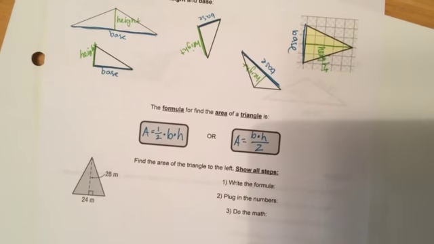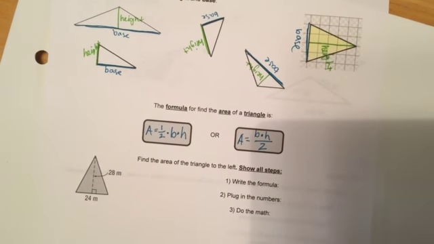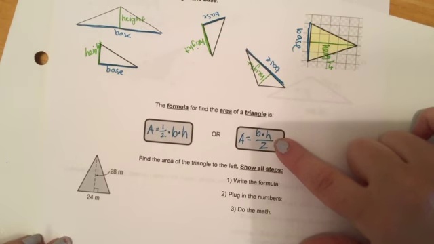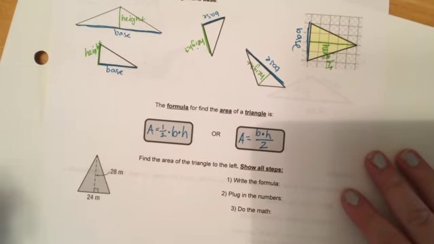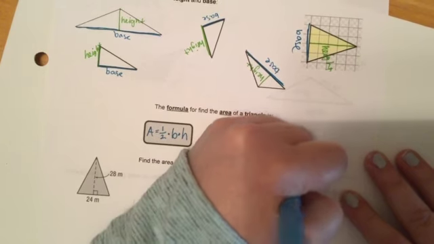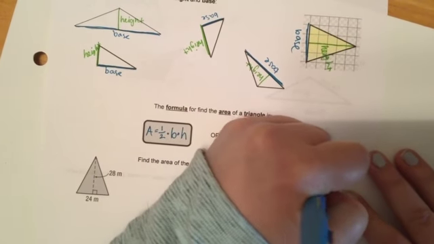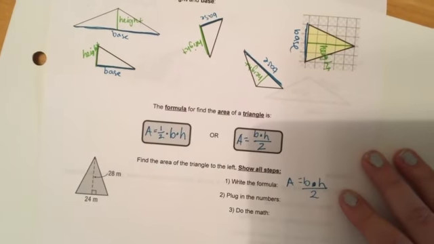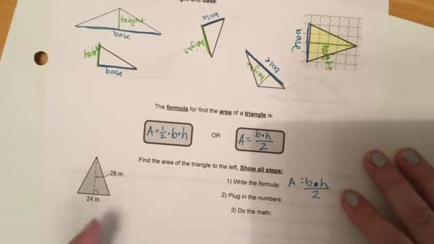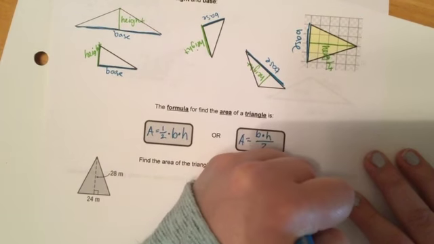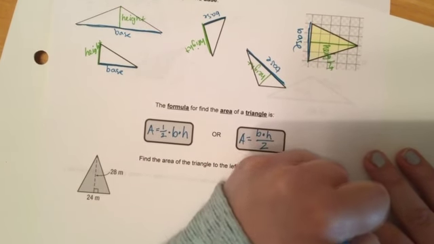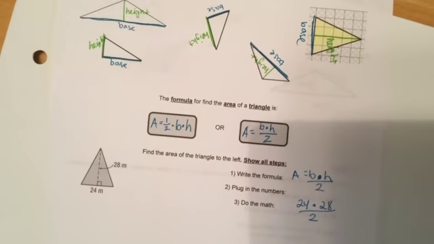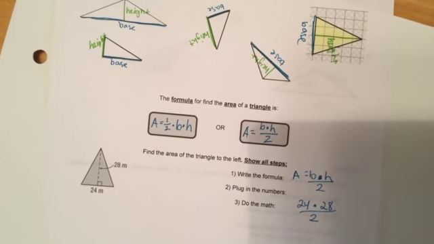So the first thing we're going to do is write the formula. So I'm going to go ahead and choose this one right here. I'm going to write the formula, area equals base times height, and then I'm going to end up dividing that by 2. And my base here is going to be 24, and my height is going to be 28, and then I'll end up dividing that by 2. So now I'm going to go ahead and do the math.